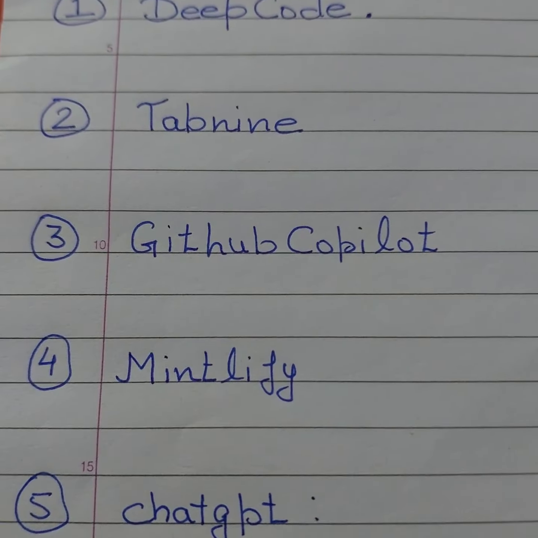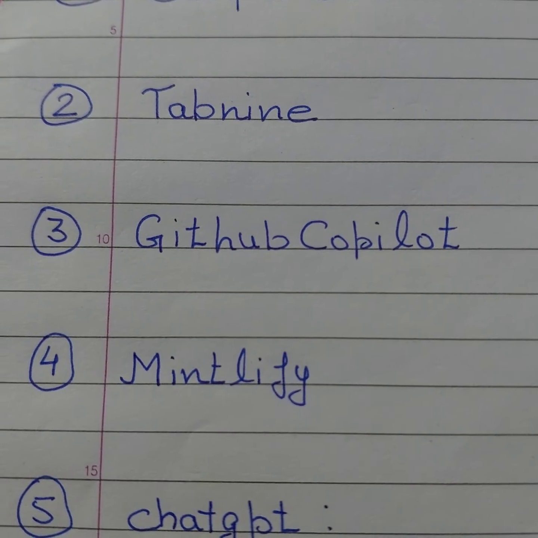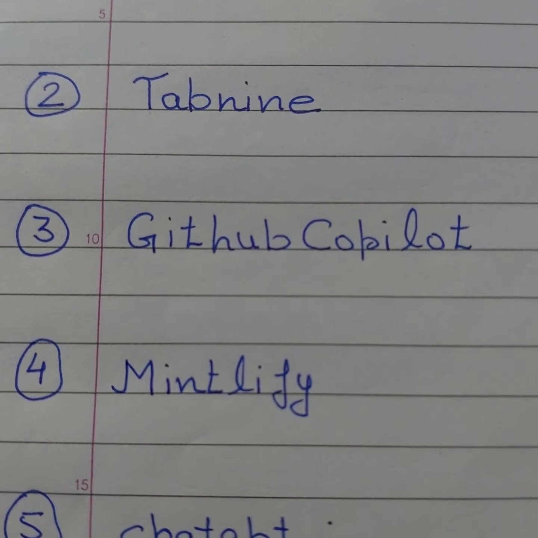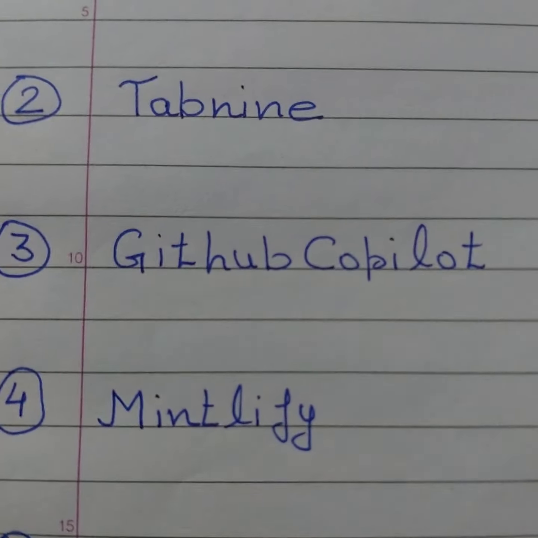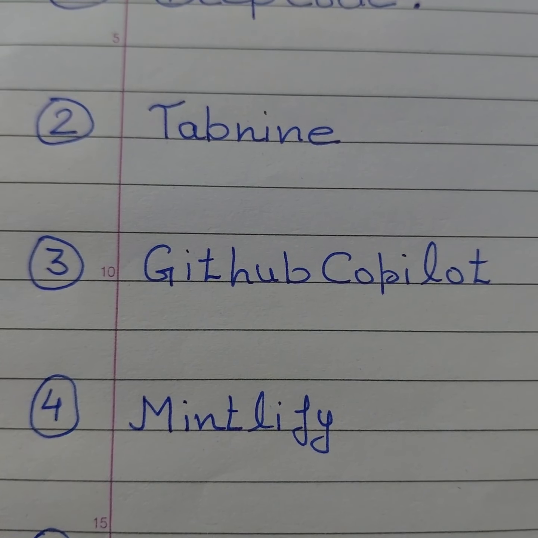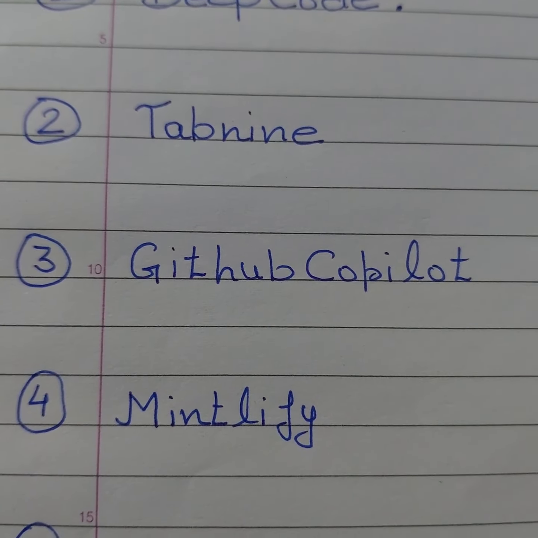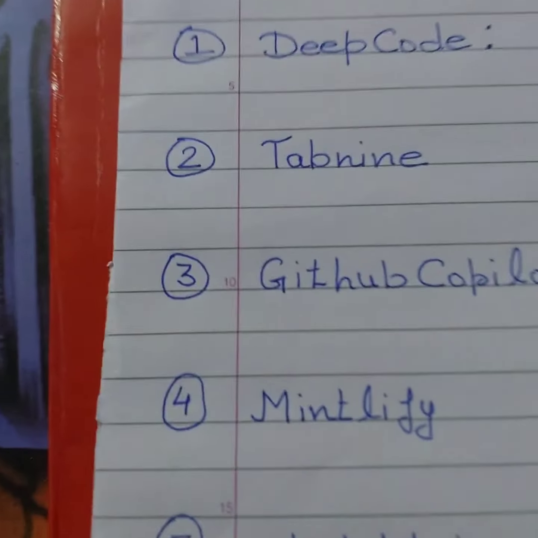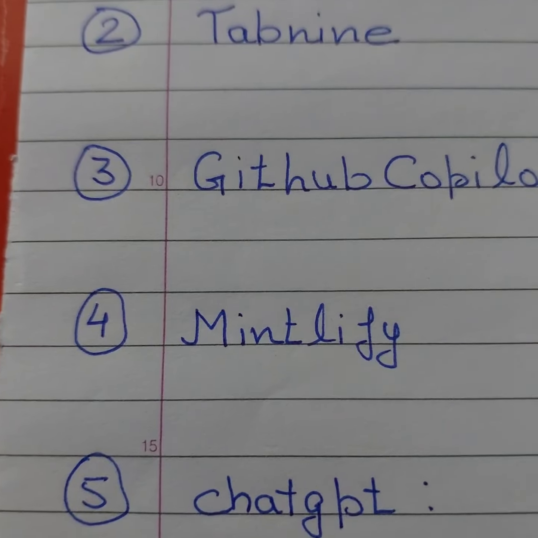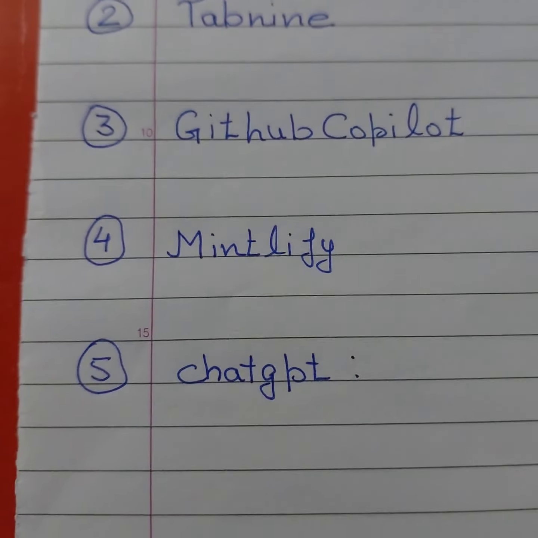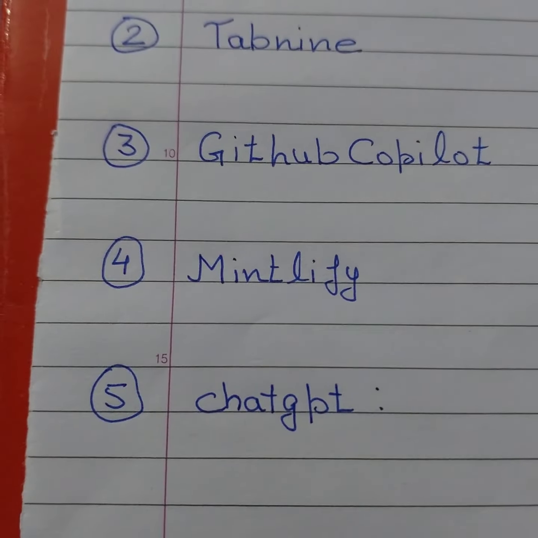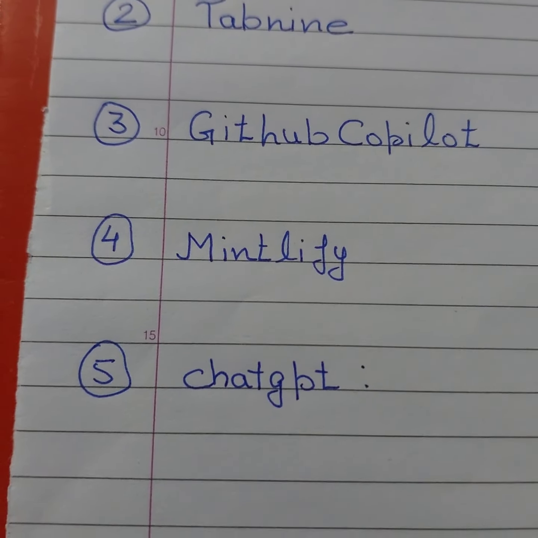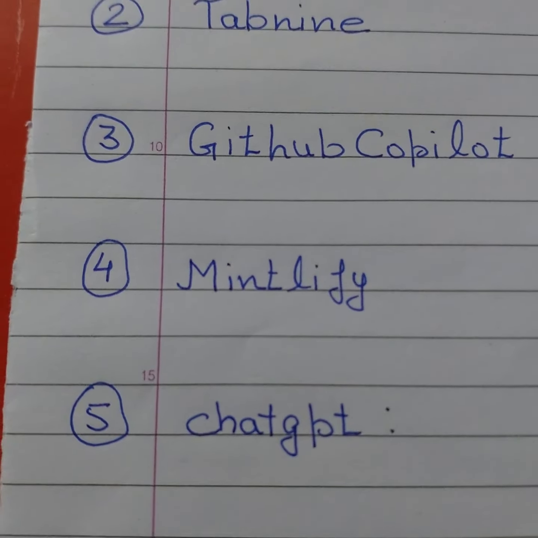Third, a very important tool in this list is GitHub Copilot. Used like extensions, it detects errors and recommends changes. Fourth one is Metlify. Used like VS Code plugins, it understands code and creates documentation and comments.